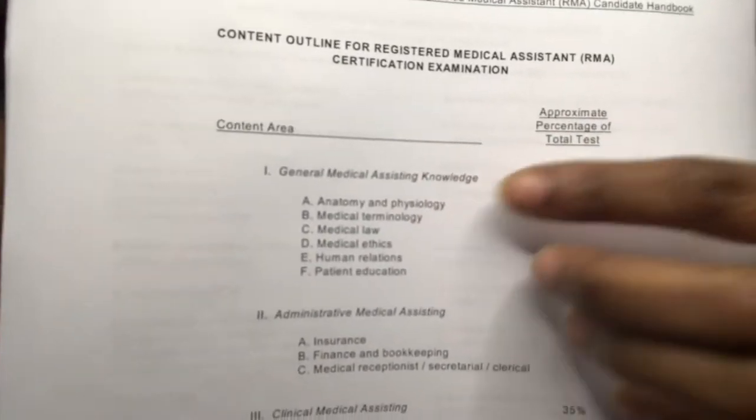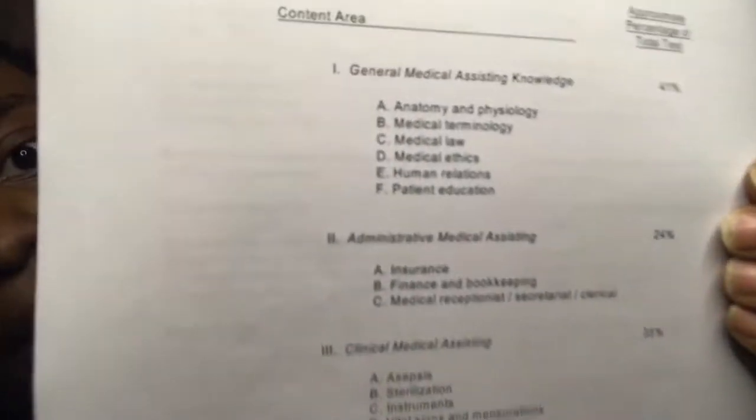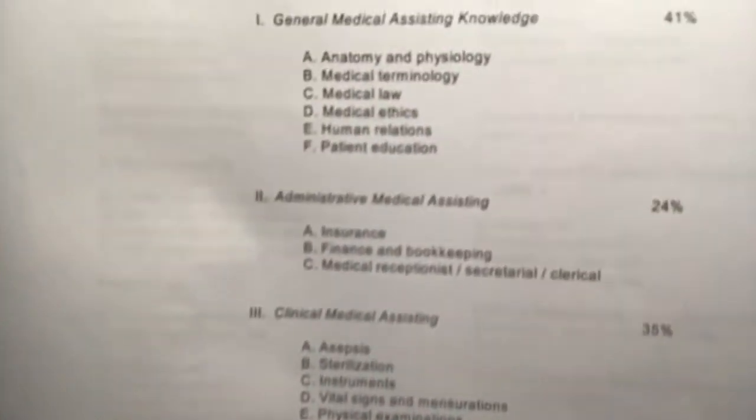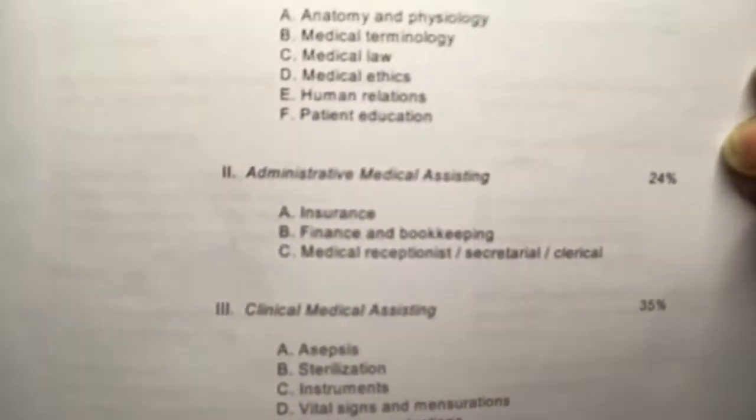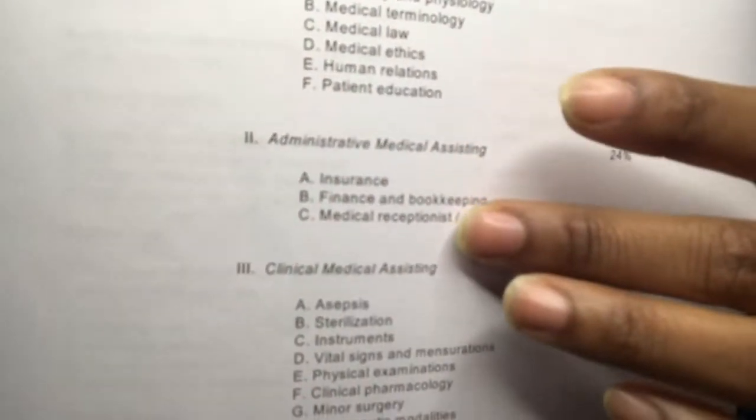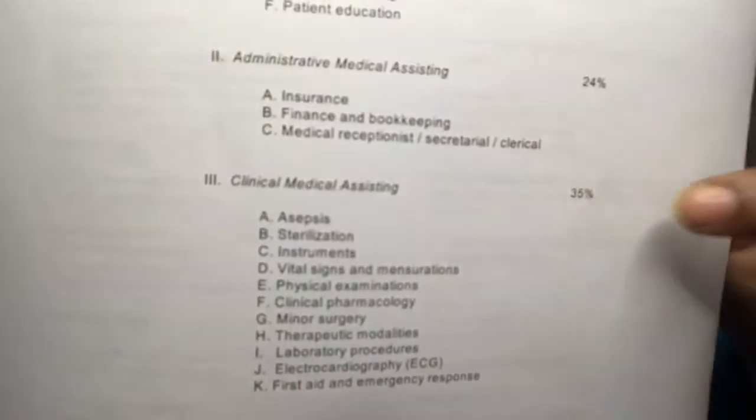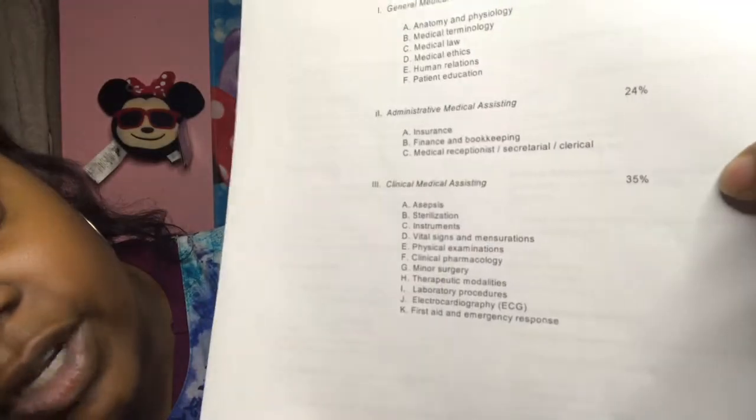Anatomy and physiology. We also have on here medical technology, terminology, also medical law. All right. And like I said, that's 41% that'll be on the test. Right here you have 24% as far as for administrative medical assistant. These will be the topics that they go over. And then you have the clinical medical assistant information. That is going to be a total of 35%.